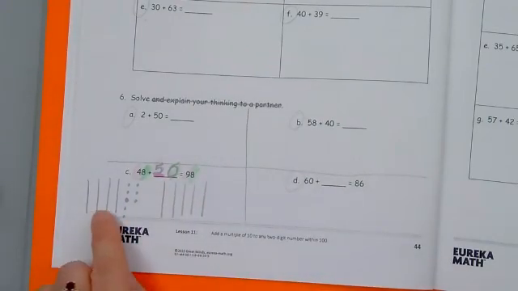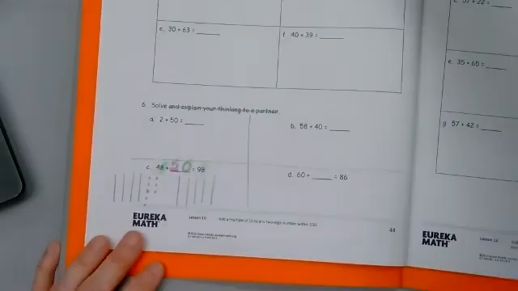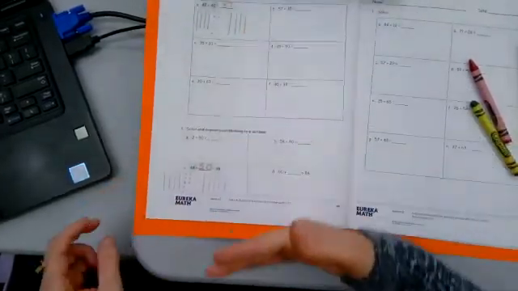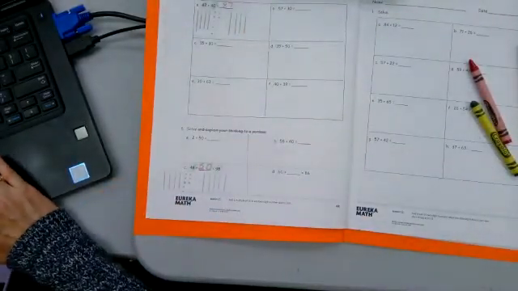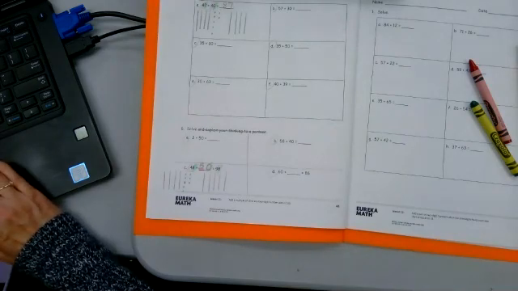And you need to show that using quick tens and ones drawings as well. Class, send me a clear photo of both sides when you're finished. Remember, for all of these problems, I want to see quick tens and ones drawings, and complete the number sentence.